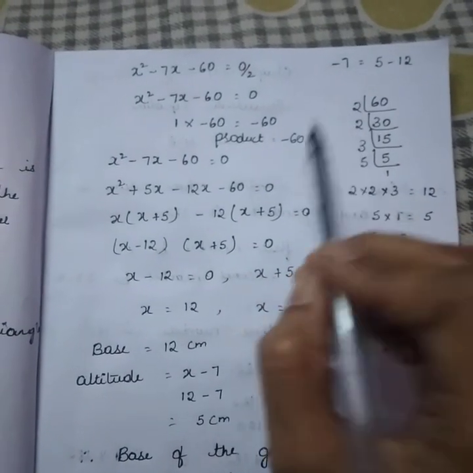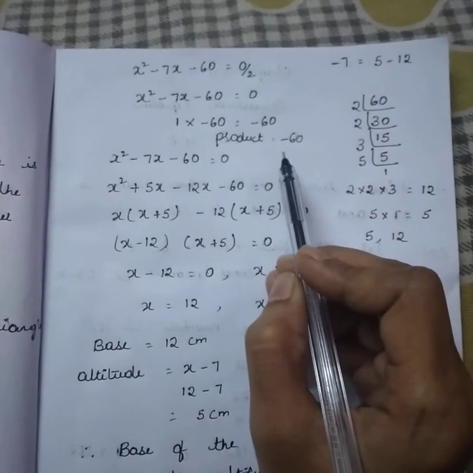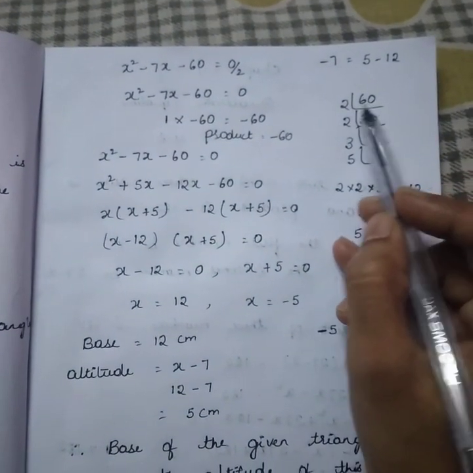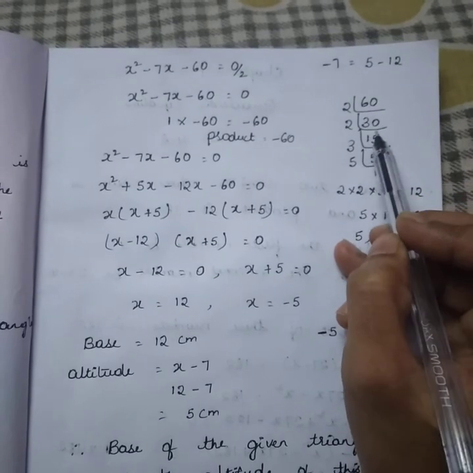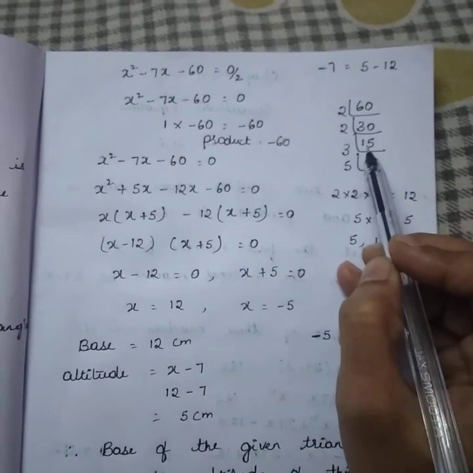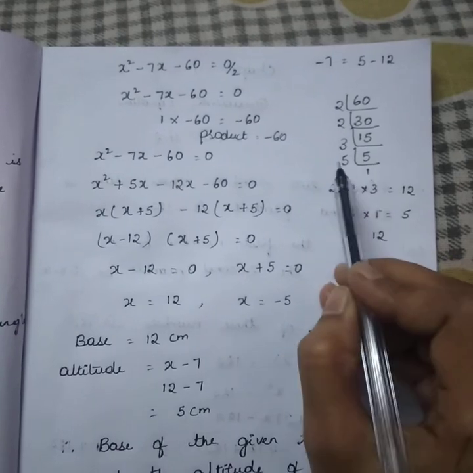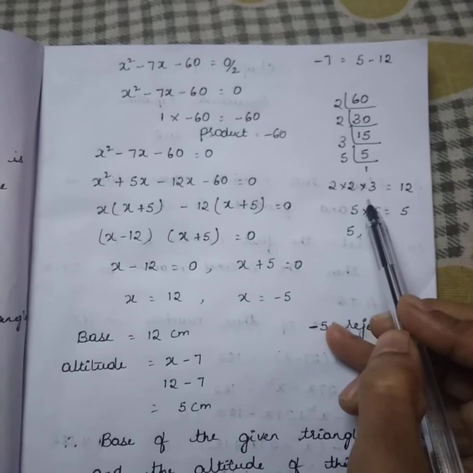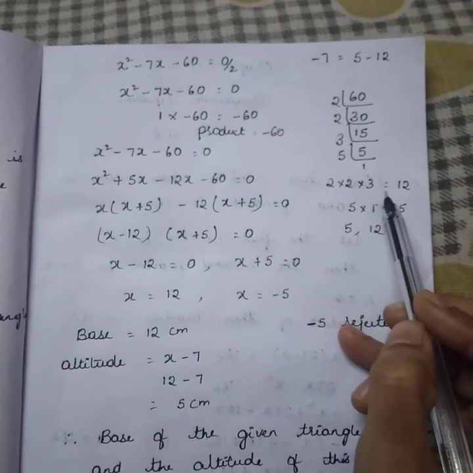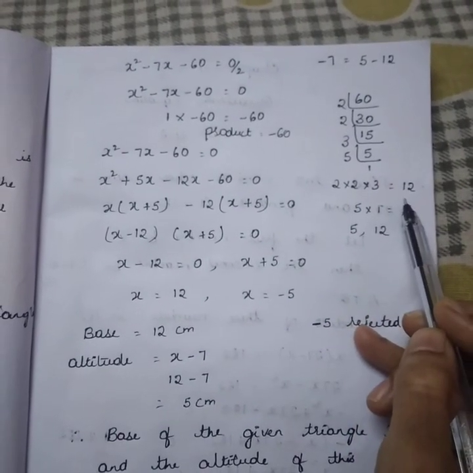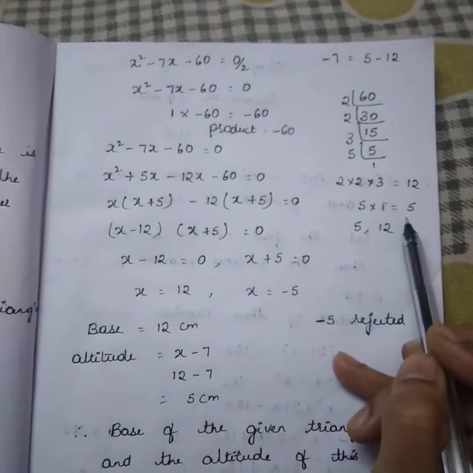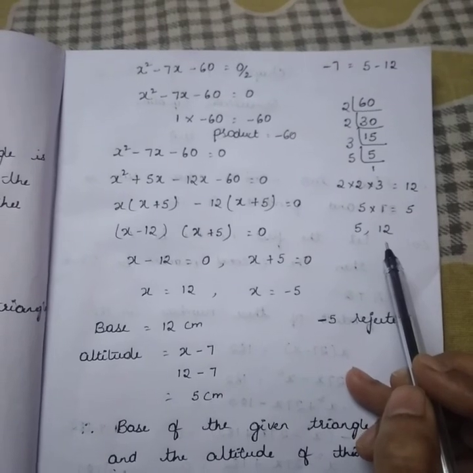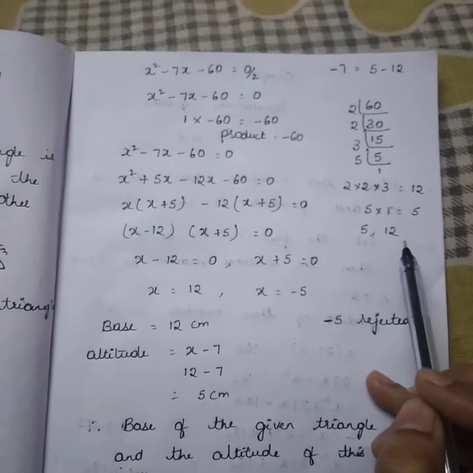For some time we will ignore the minus sign. So we will find out the factors of 60. Okay, 60: 2 threes are 6, 0, 2 thirties are 60, 2 fifteens are 30, 3 fives are 15, 5 ones are 5. Multiply 2 into 3, that is 6, 4 threes are 12. 5 ones are 5, 5 comma 12. 5 and 12 are the factors of 60. 5 twelves are 60.